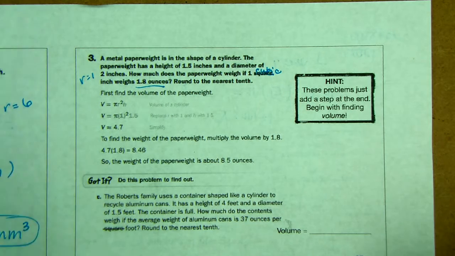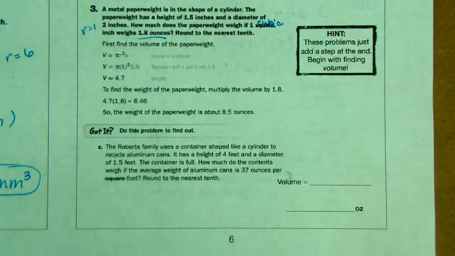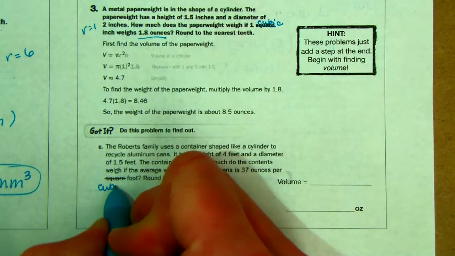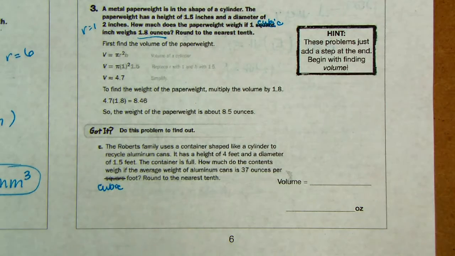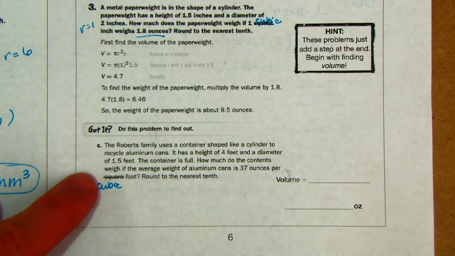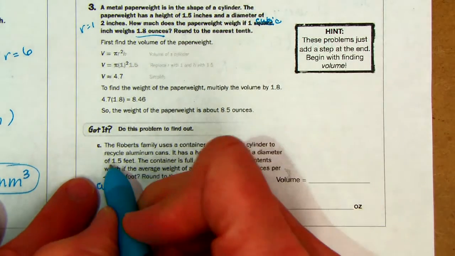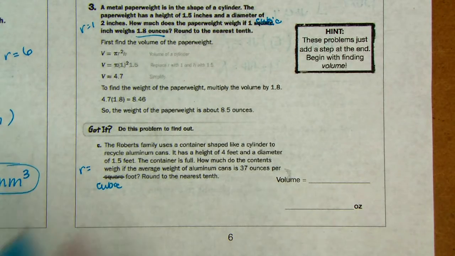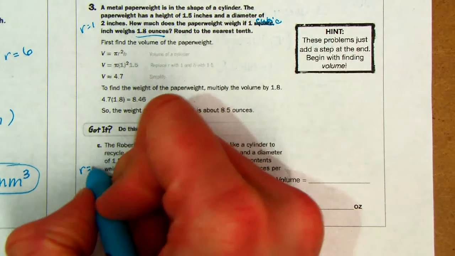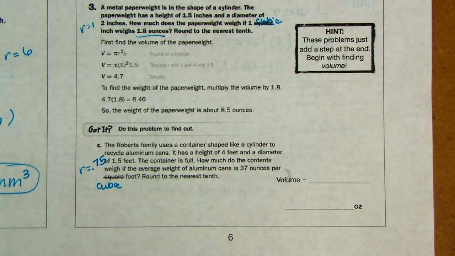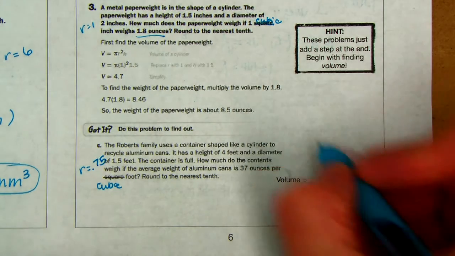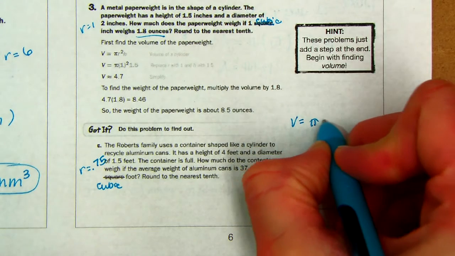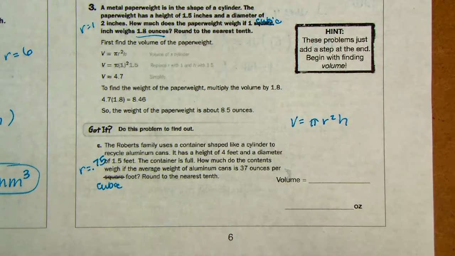All right, the Roberts family uses a container shaped like a cylinder to recycle aluminum cans. It has a height of 4 feet and a diameter of 1.5 feet. That's the diameter. What's the radius? 1.5 divided by 2, so 0.75. That should make it interesting. All right, so volume equals pi times radius squared times height. So we've got volume equals pi times 0.75 squared times 4.